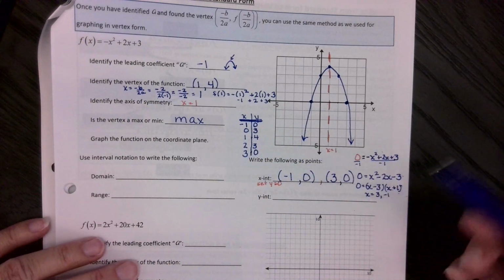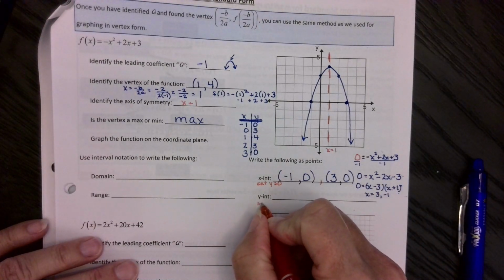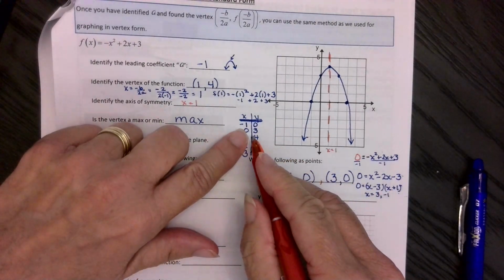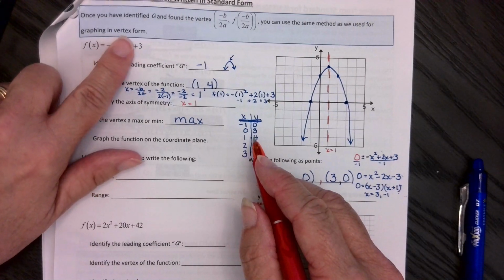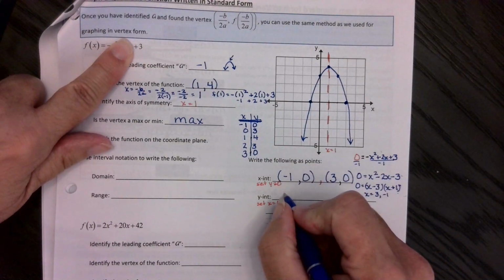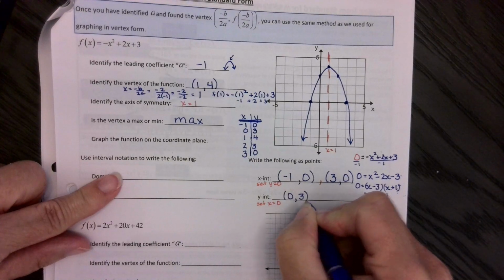Now the y-intercept. The y-intercept is when you set your x equal to 0. And we already did that up here. When I plug 0 in here, I get 0 plus 2 times 0 is 0, so I end up with 3. So it is (0, 3). Make sure that 3 is in the y position.